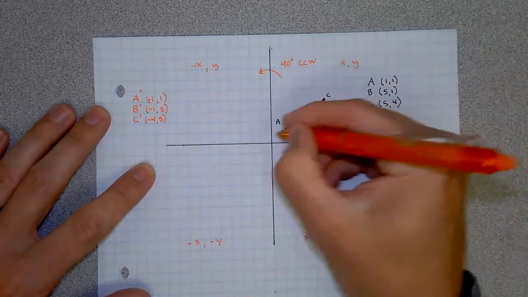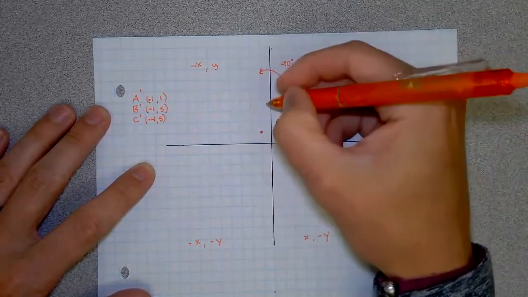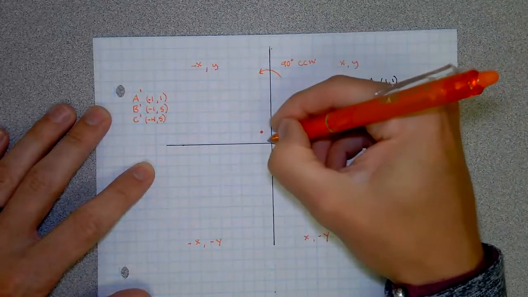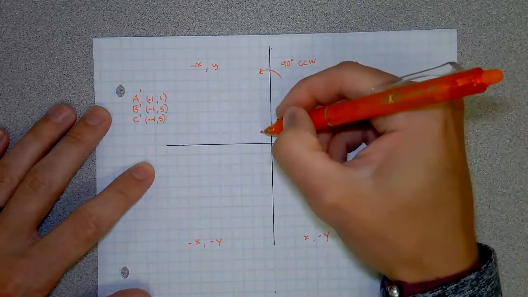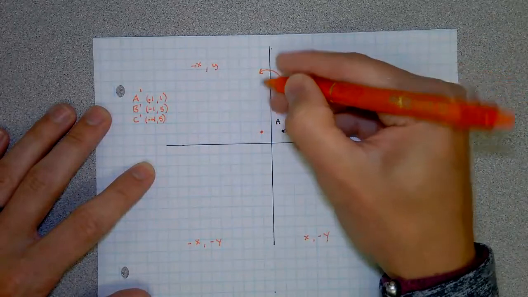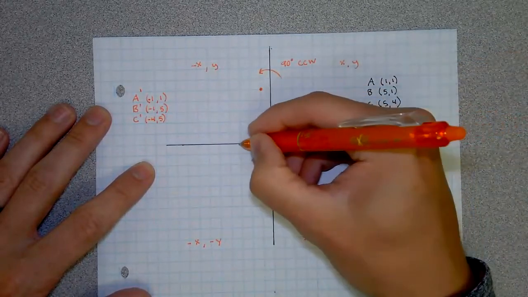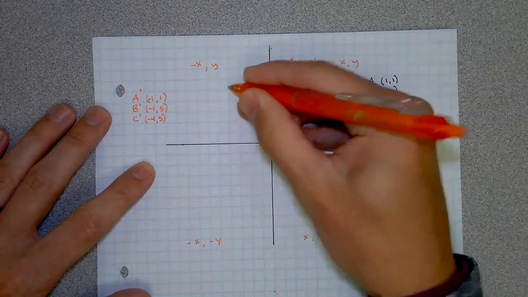So my new points: negative 1, 1; negative 1, 5; and negative 4, 5.